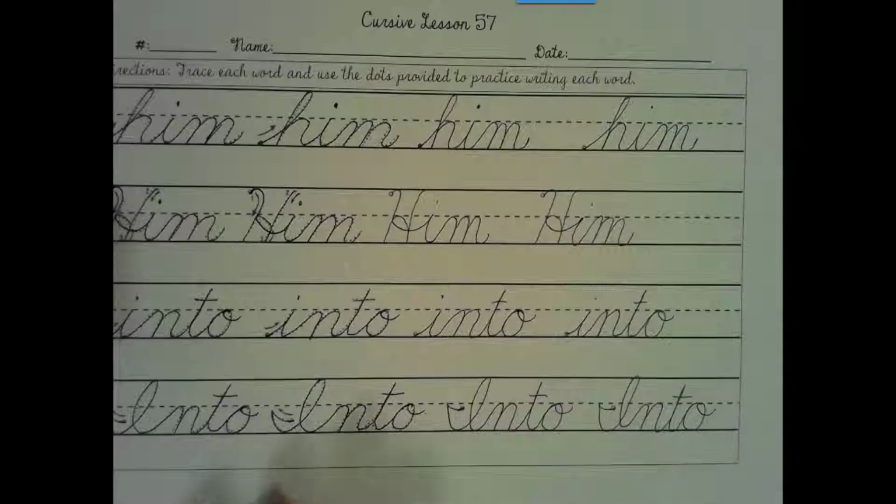So that's the high frequency words of him and into. Please continue practicing on the back, and thank you for joining me.